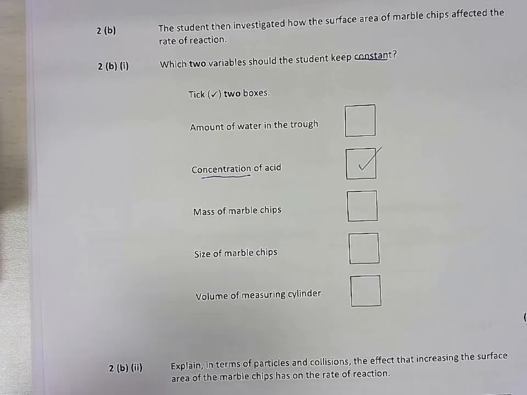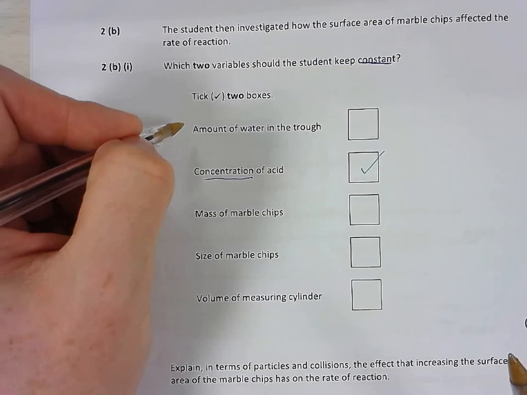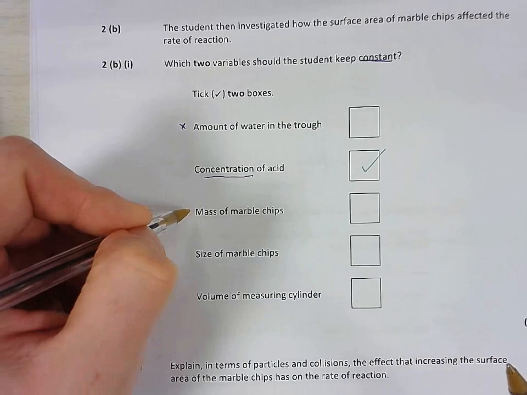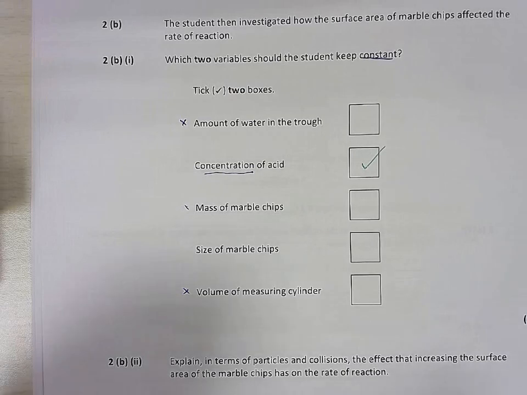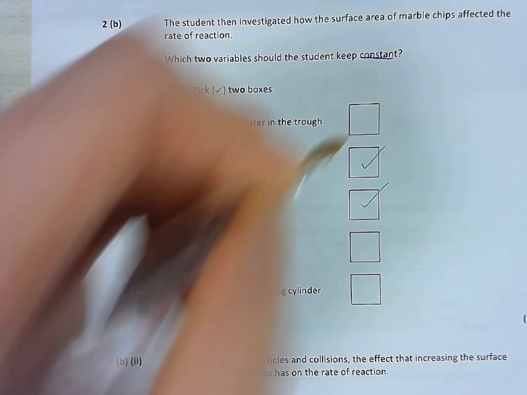So we've got three possibilities that could be our second option. Maybe the amount of water, maybe the mass of marble chips, and maybe the volume. So the correct answer here is the mass of the marble chips.